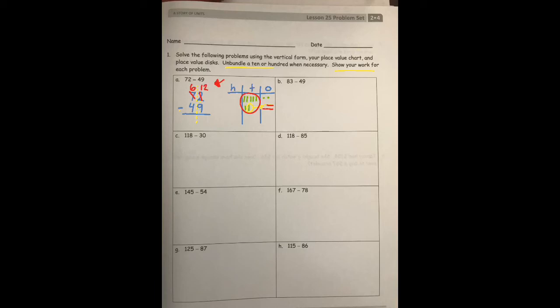Okay, so now your problem should be set up to where we can subtract. Just like we did on our place value chart, now we can actually take away. So let me clear up some stuff. We have 12 minus 9. As we saw right here, 12 take away 9 left us with 3. 12 minus 9 is 3. So let's put the answer down below.